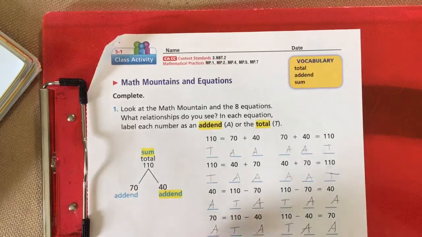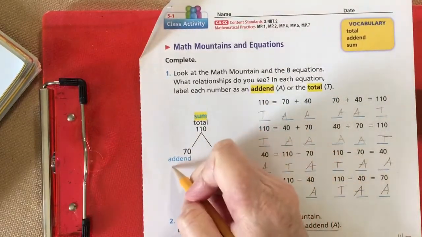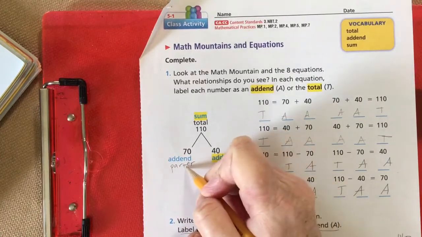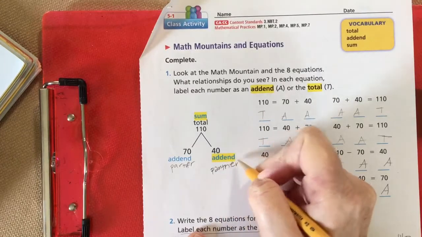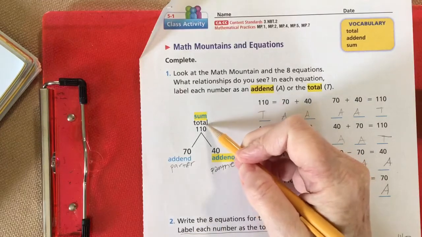Today I watched the little instructional video that I linked for you. In the video, they call this a partner. Oops, I spelled that wrong, guys. You would have caught me for sure. And this a partner. So a partner and you add another partner and they equal the total.